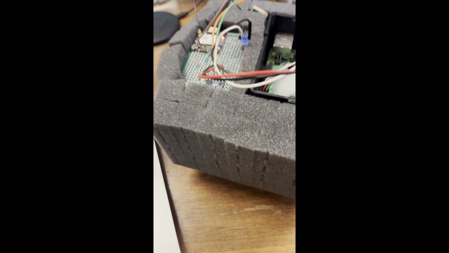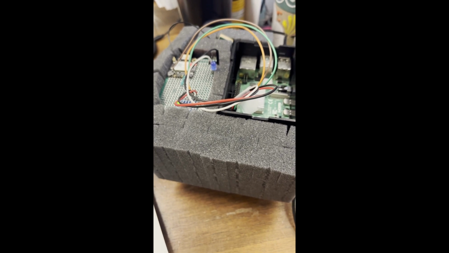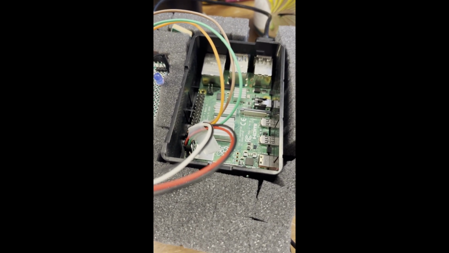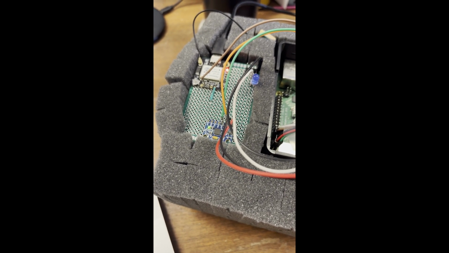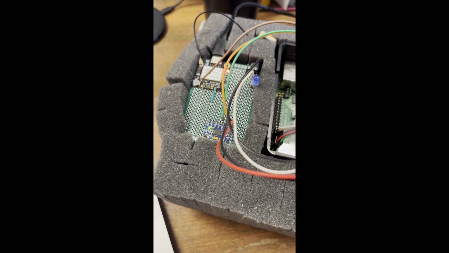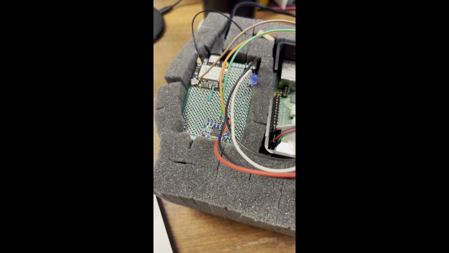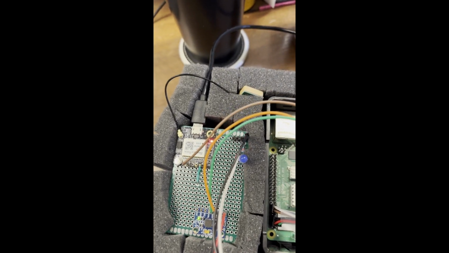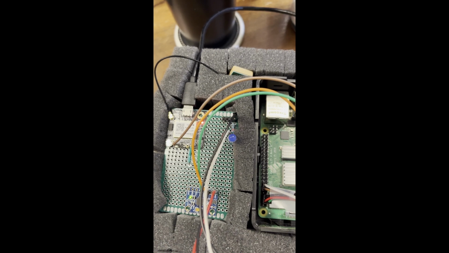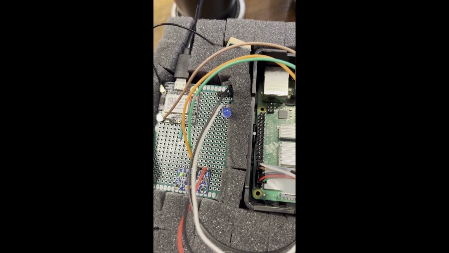Hello again, this is Ivan Fernandez. This is my project for CS50, and here's the Raspberry Pi connected to the device, the prototype. At the top we have the GPS module, and at the bottom we have the gyroscope accelerometer module, and an LED to indicate if it's working or getting information. This is just something that I did in order to know if it was working.